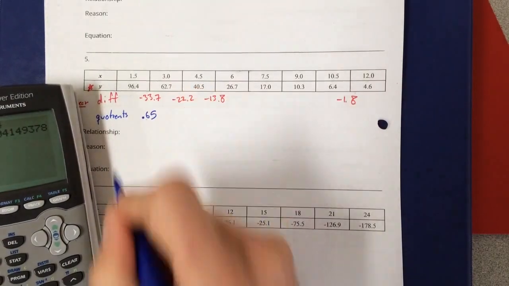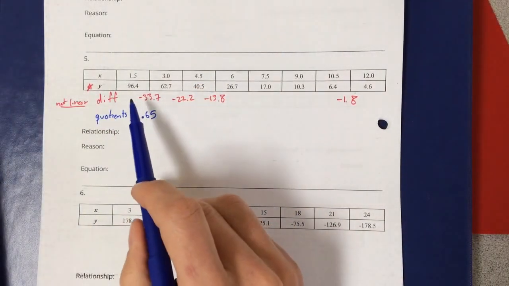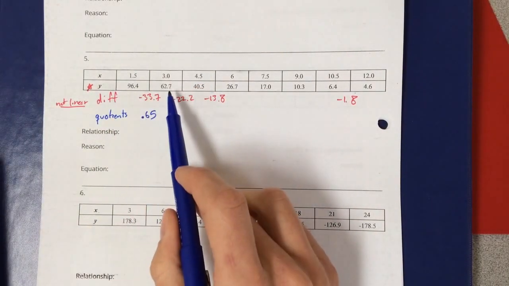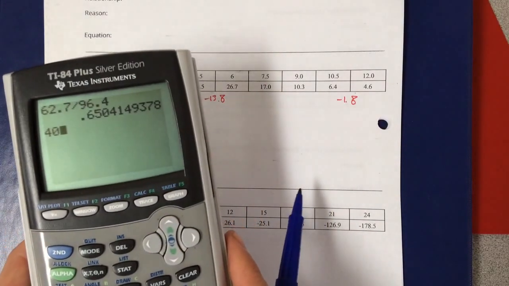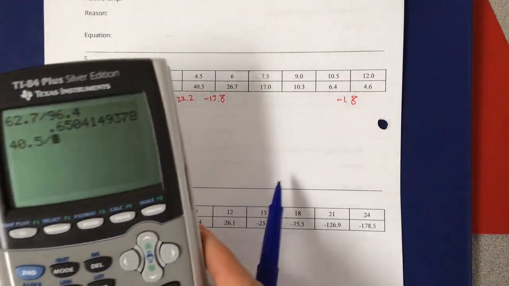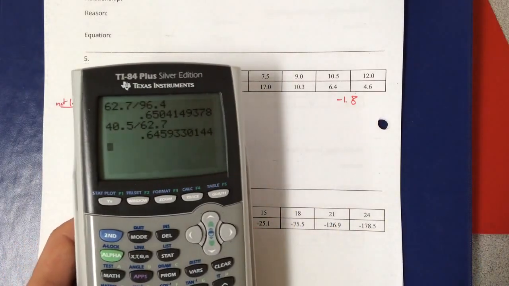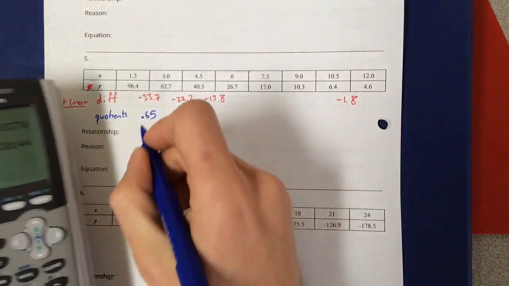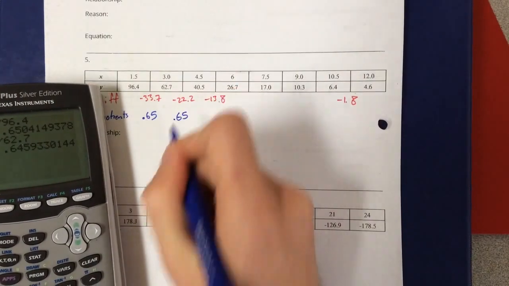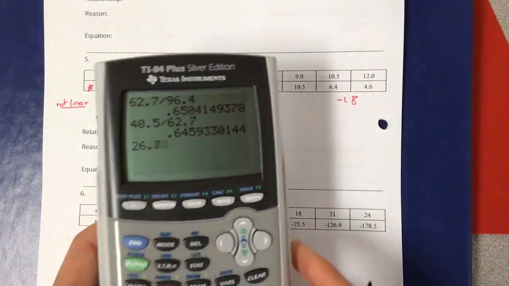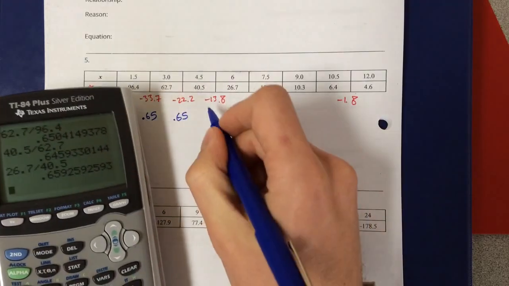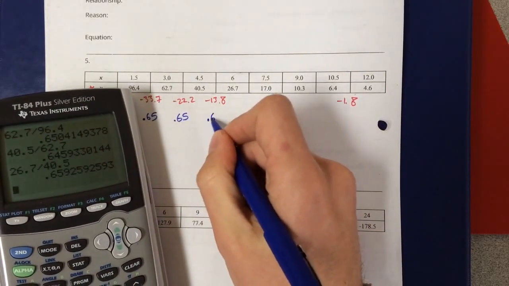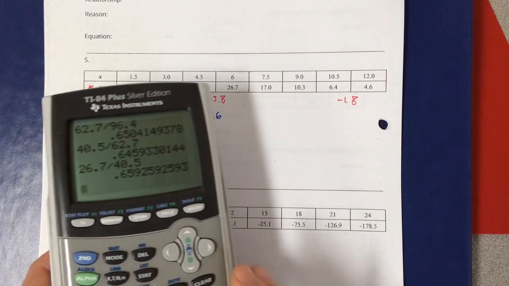What that means is I would have to multiply 96.4 times 0.65 to get 62.7. I'll do this for the table, so 40.5 divided by 62.7, about 0.65 again, so exactly the same. 26.7 divided by 40.5, maybe 0.66 if I round, very close to being the same.